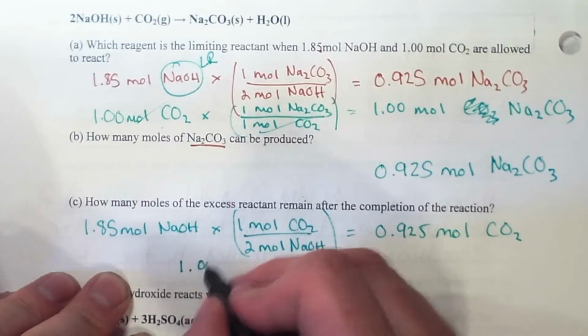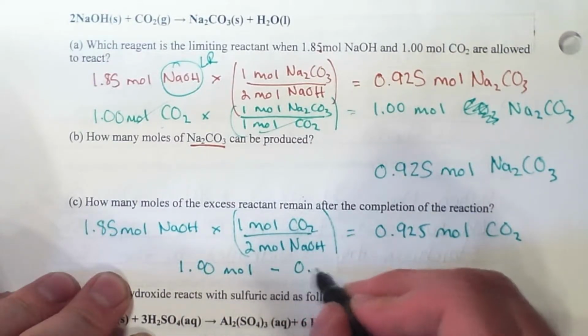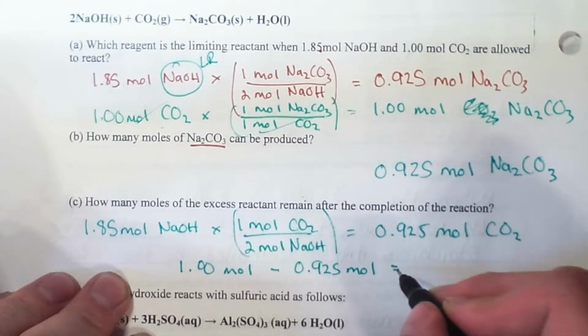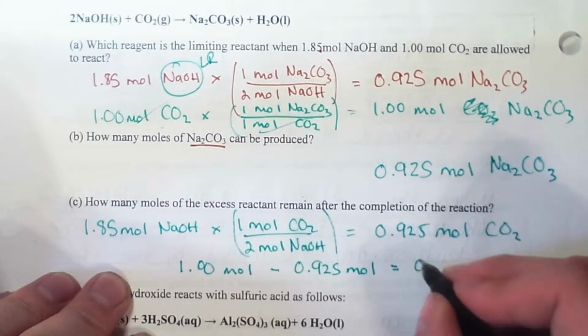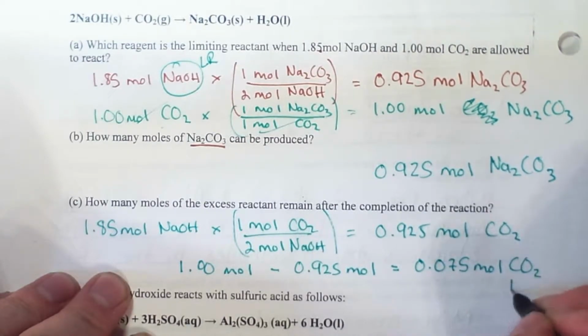I start with 1 mole. I am going to use 0.925 moles. And that's 0.075 moles of CO2 left.